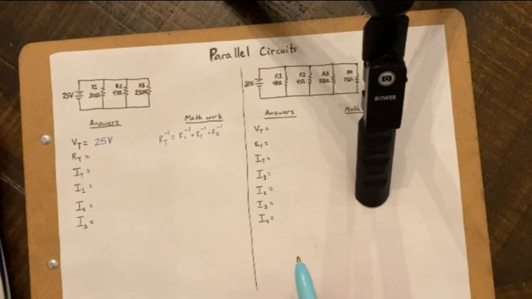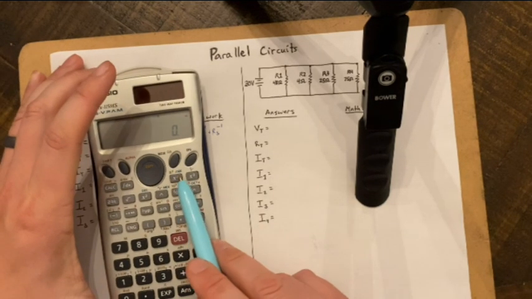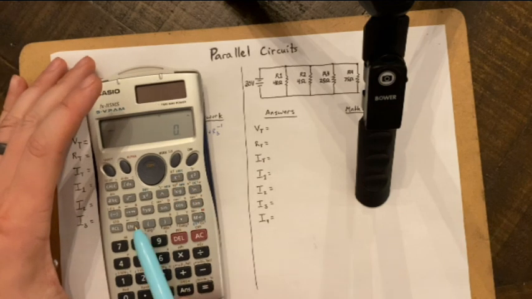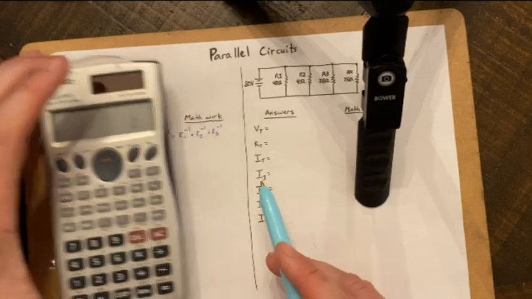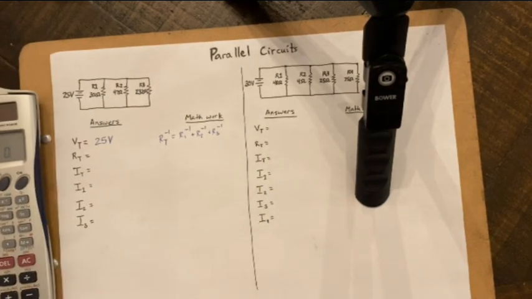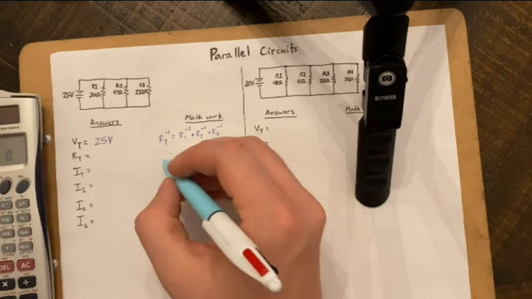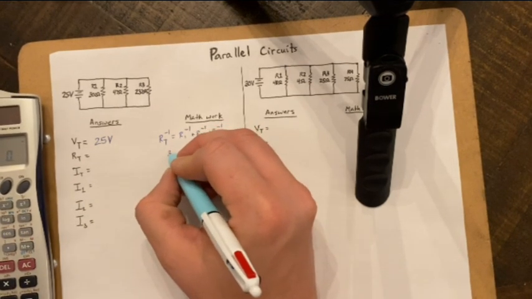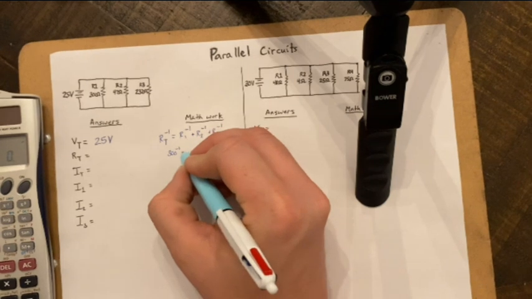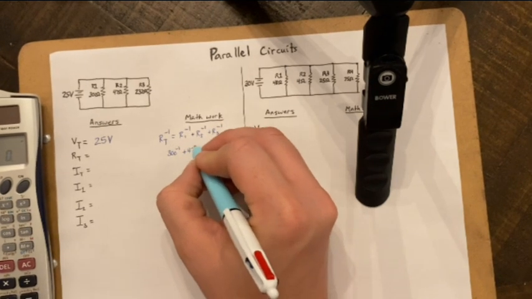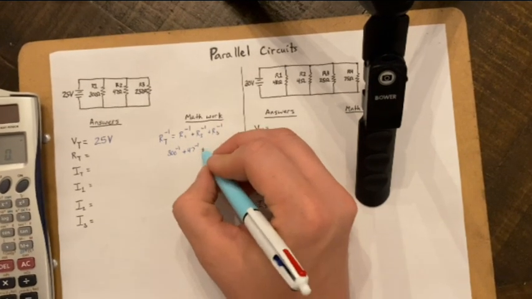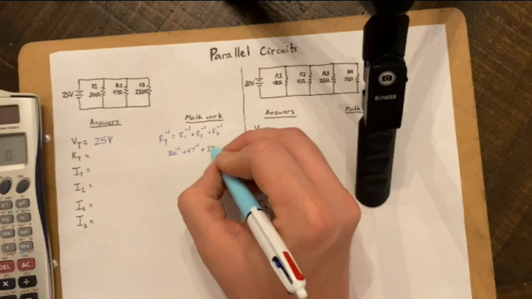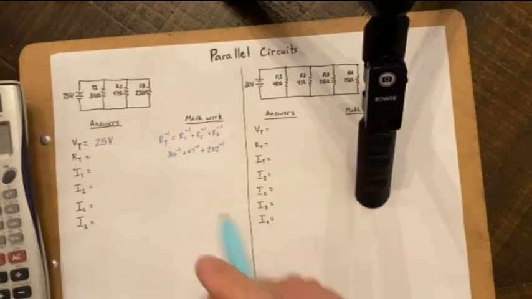To do resistance in my calculator, there's an x-1 button. Mine is right up here. Yours in class is somewhere over here. And I'm going to write my math as 300 inverse plus 47 inverse plus 232 inverse.